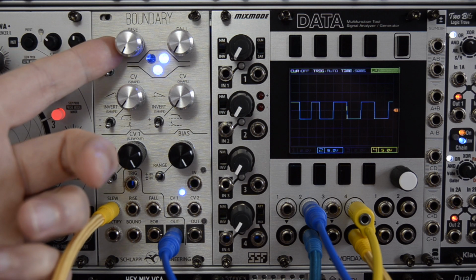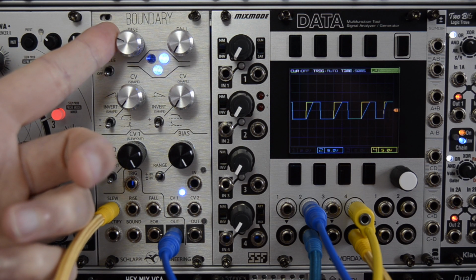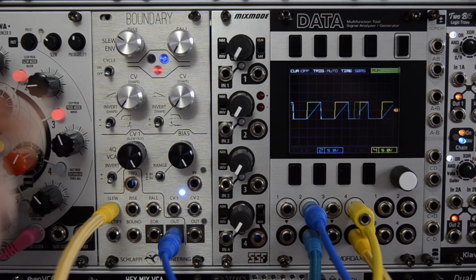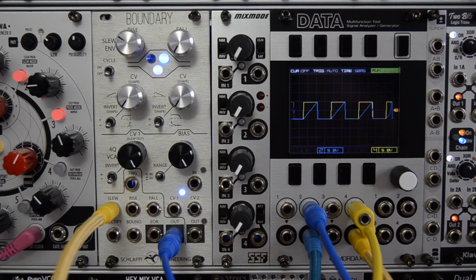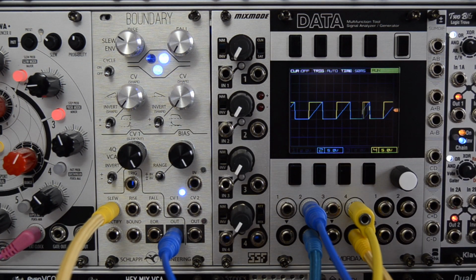Now let's increase the rise, and we can see and hear that the output of boundary, the blue trace, is no longer a square LFO.